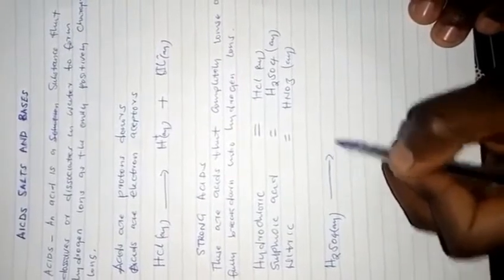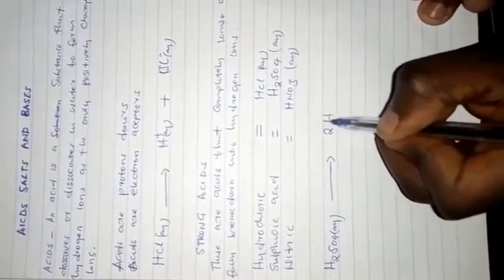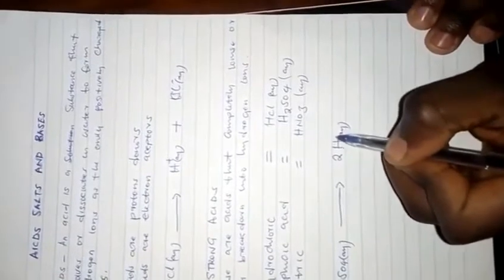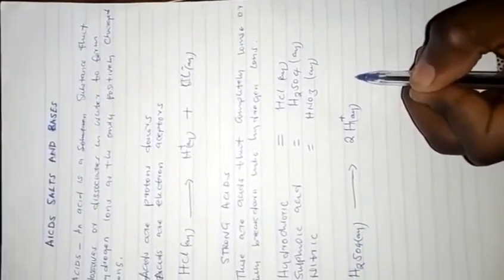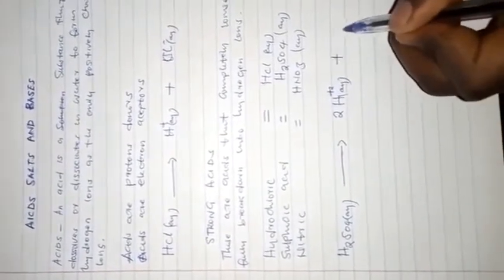Looking at the ionization of sulfuric acid, H2SO4 gives 2H+ plus SO4 2-. This shows the ionization, or basicity, of this particular acid.